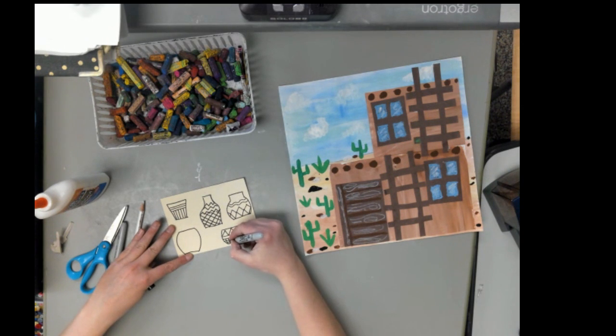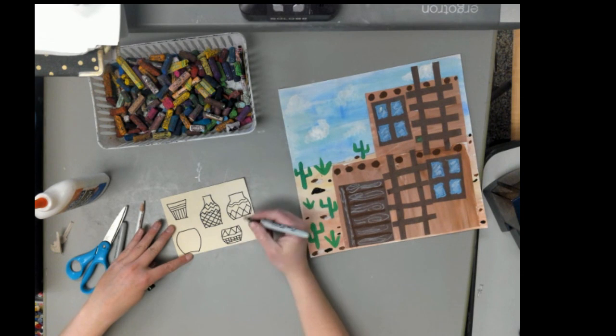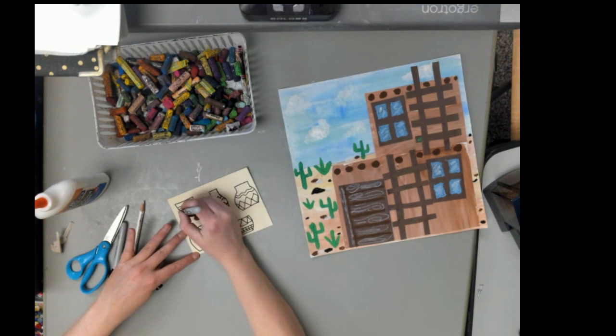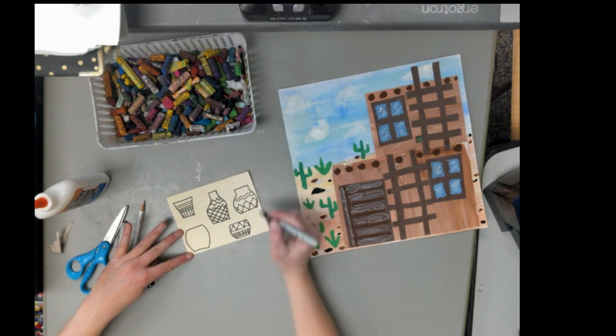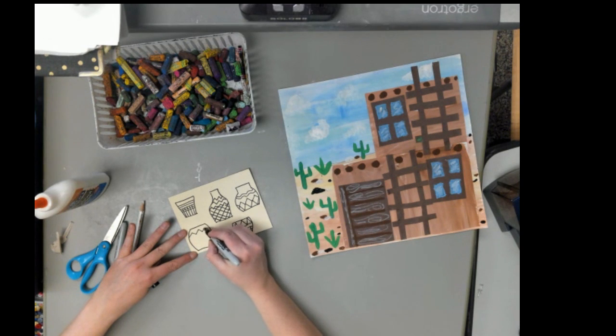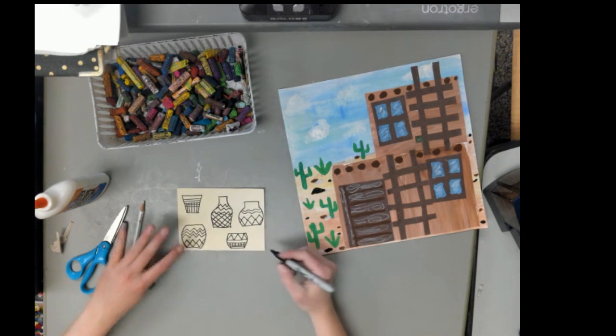And I can even draw more than one set of lines to kind of make my lines a little more interesting. Crisscrossing lines here and there. I'm going to do some zigzags and some diamonds here. Make them all maybe a little different.